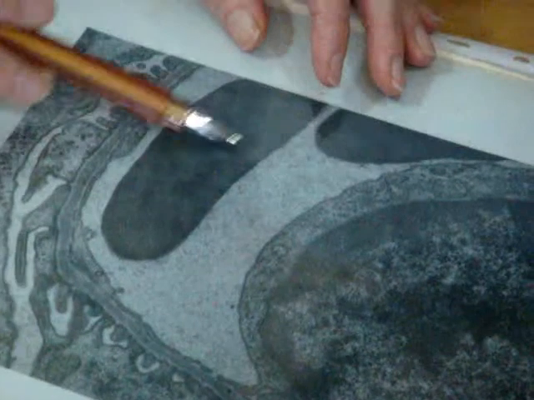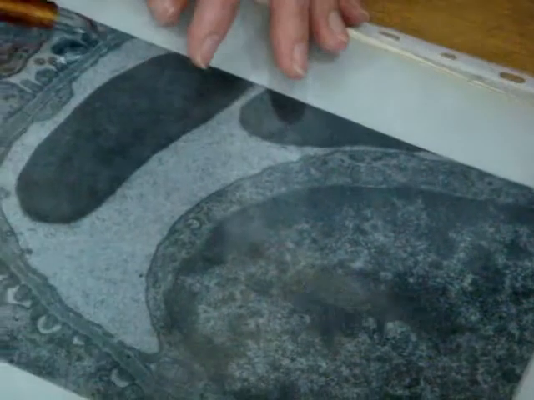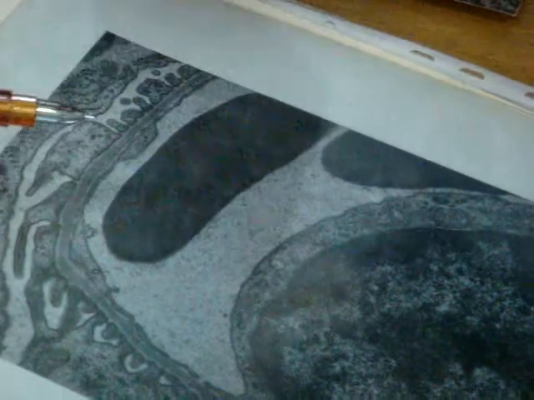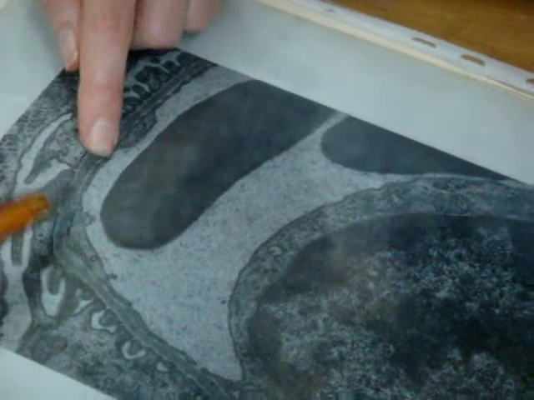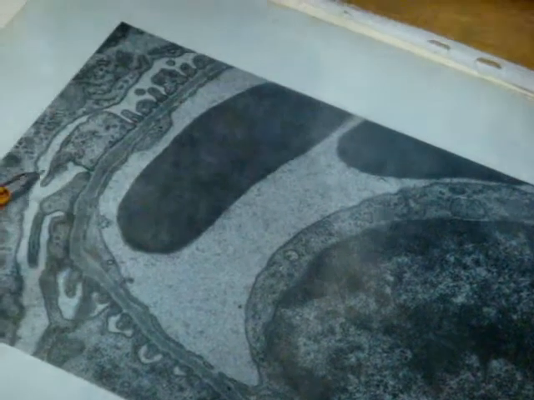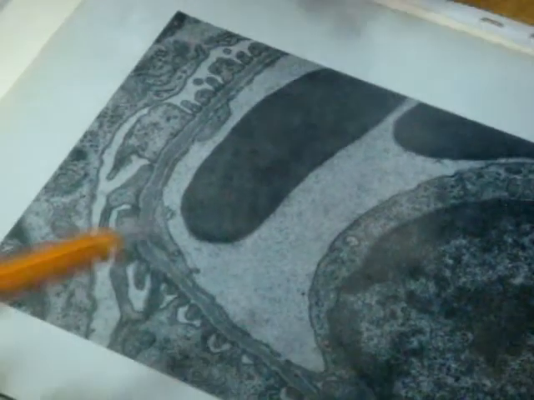In the lumen we can see what? An erythrocyte. This is the nucleus of an endothelial cell. And the basement membrane is common to the blood vessel and to the podocyte. That's why it's very thick. And these are the pedicels of podocytes. So this is the barrier. Do you have a question?